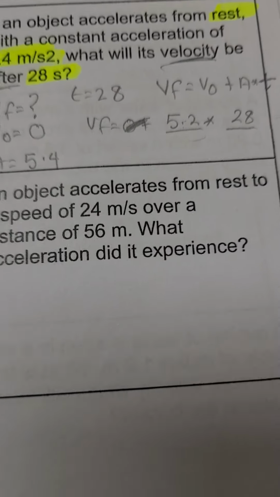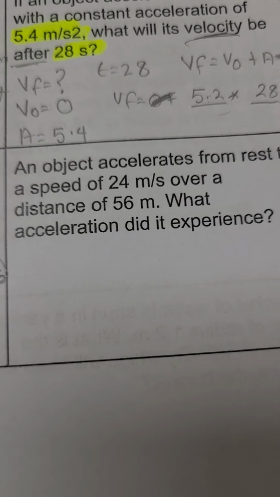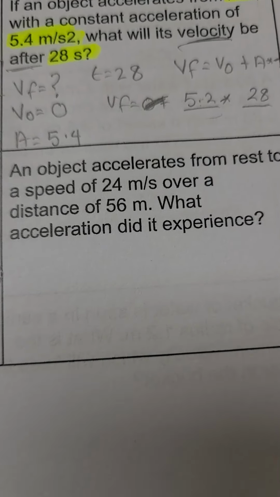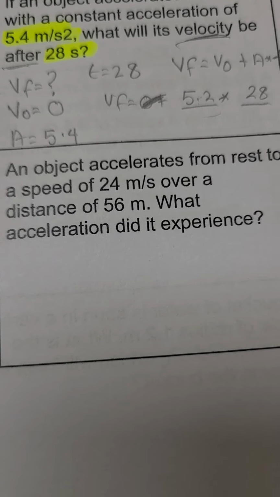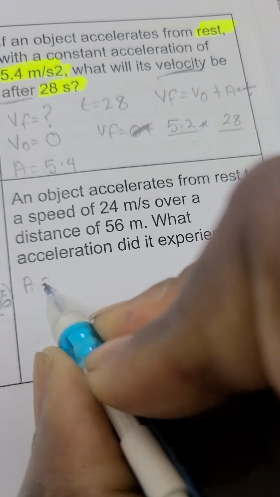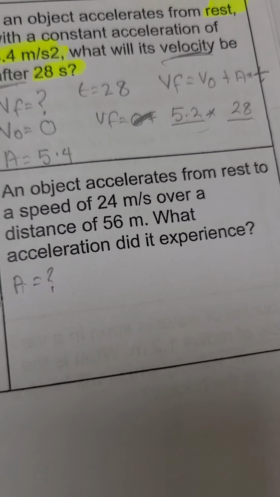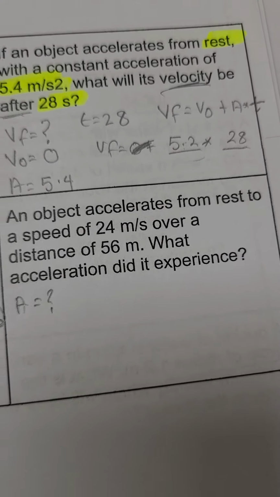Look, with the final kinematic that we're going to be diving into, again, let's read the question. Let's see what we need to answer. What acceleration did it experience? So that means we have to be looking for acceleration. We don't know that yet, but let's see what details are given to us.